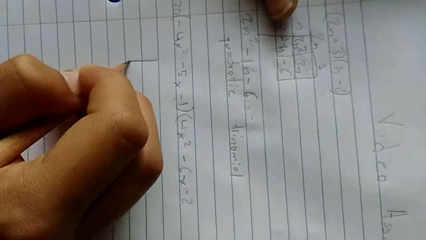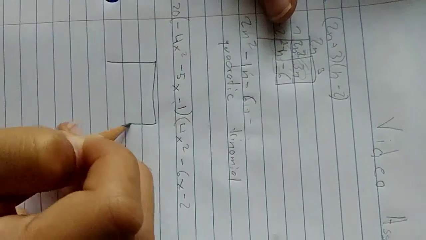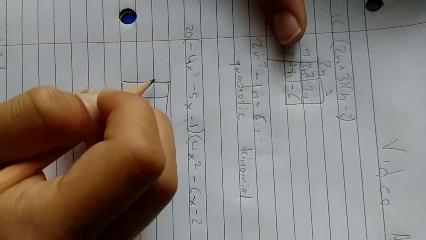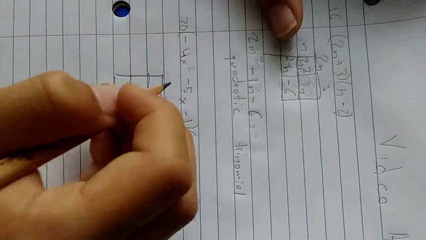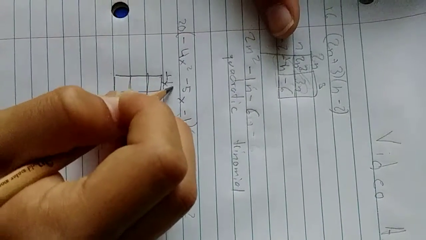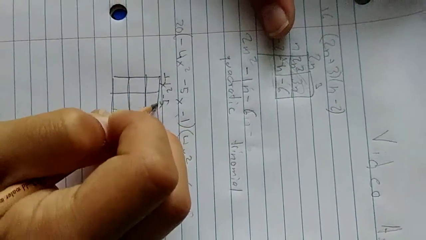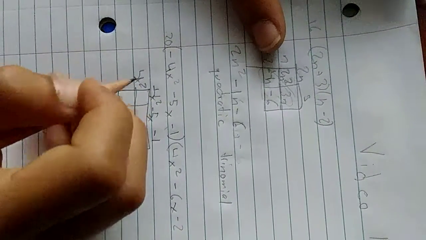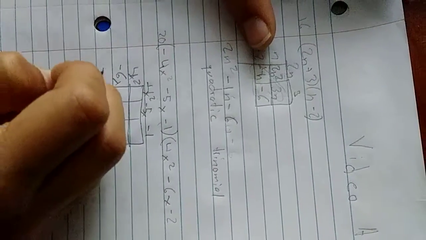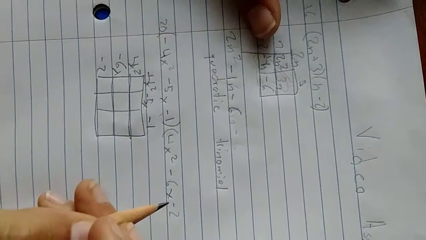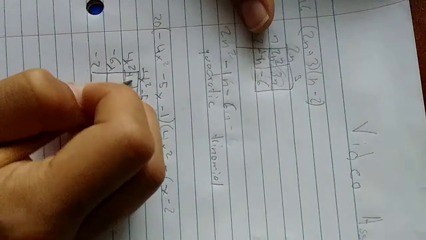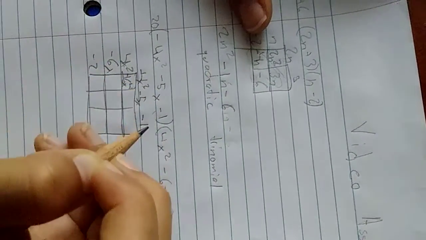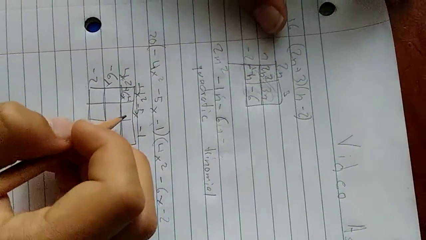So we do a 3 by 3. -4x squared minus 5x and -1, and 4x squared, 6x and -2. So we basically do the same thing. This will be -16x to the 4, because there's 2x here and 2x here, and that will give you 4 if you add them.